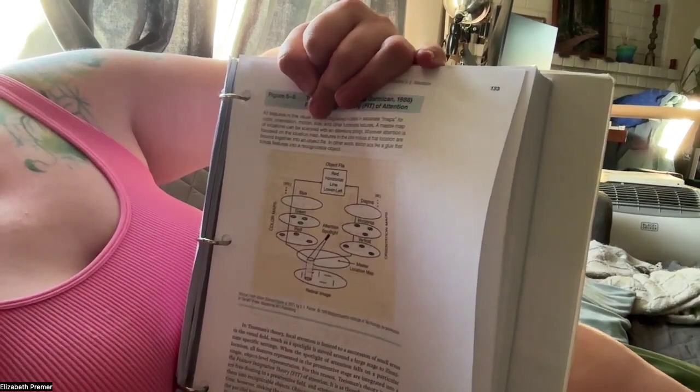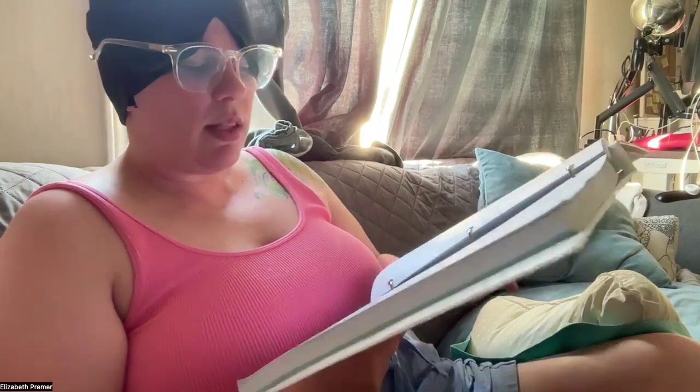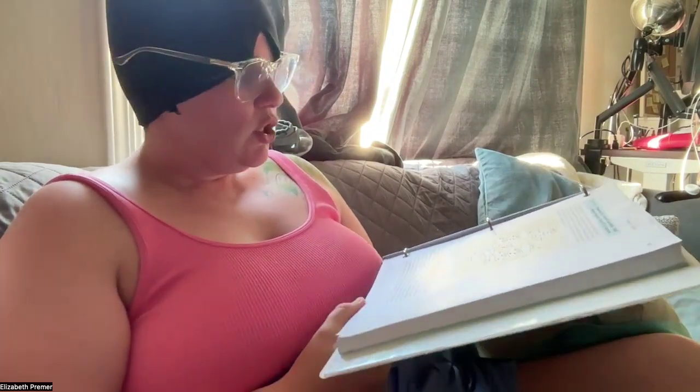Diagonal, horizontal, vertical. Okay, sure. Sure, okay, whatever. In Treisman's theory, focal attention is limited to a succession of small areas in the visual field, much as a spotlight is moved around a large stage to illuminate specific settings.